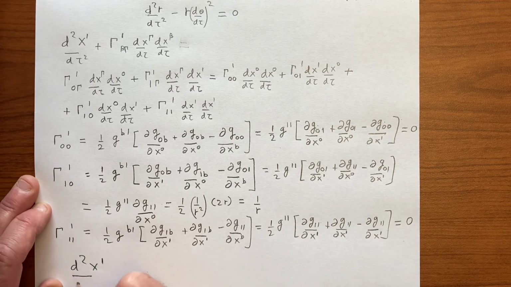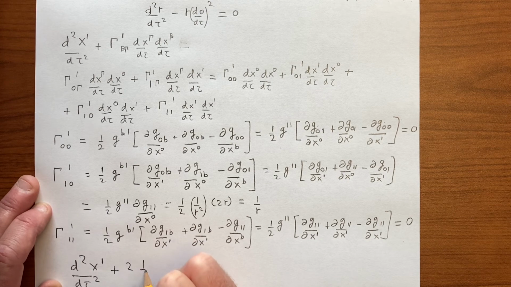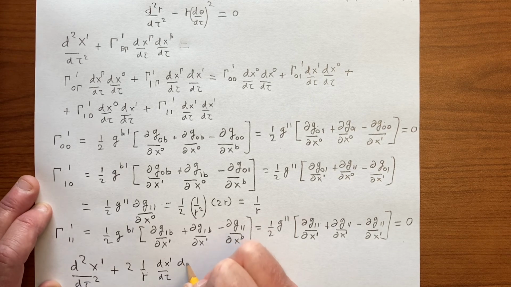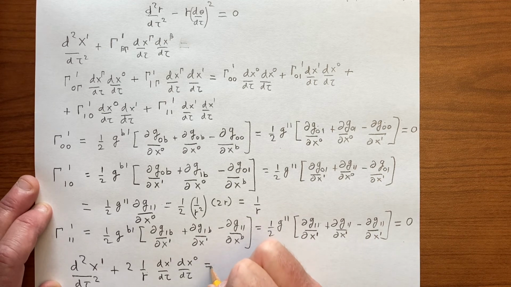And so what we get is d²x¹/dτ² plus 2 times 1 over r, dx¹/dτ dx⁰/dτ is equal to 0.